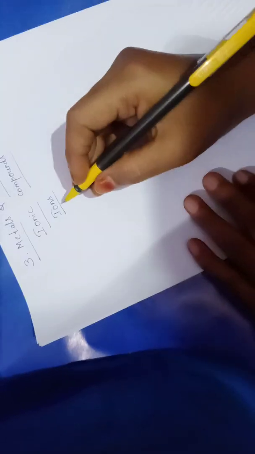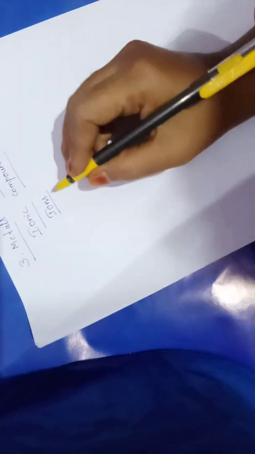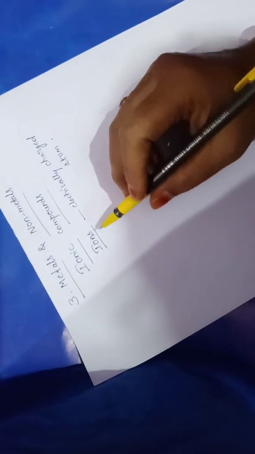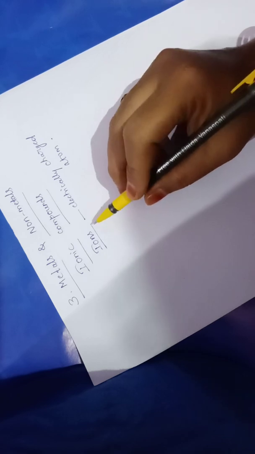What are ions? We already studied this in 9th class, but once again I am reminding you. An ion is an electrically charged atom.